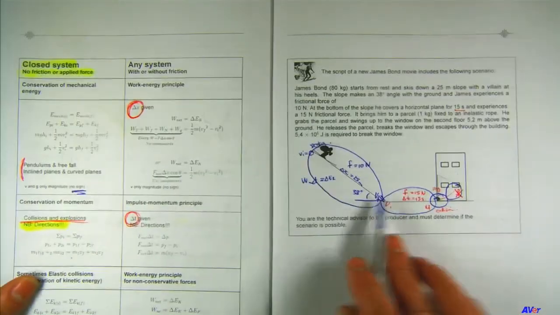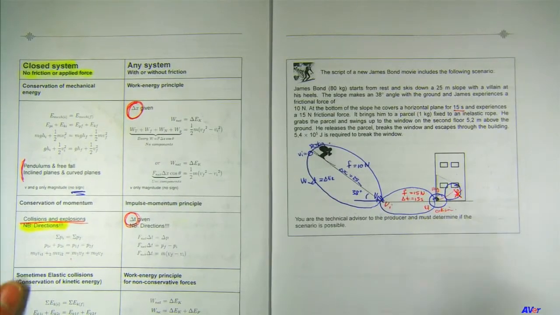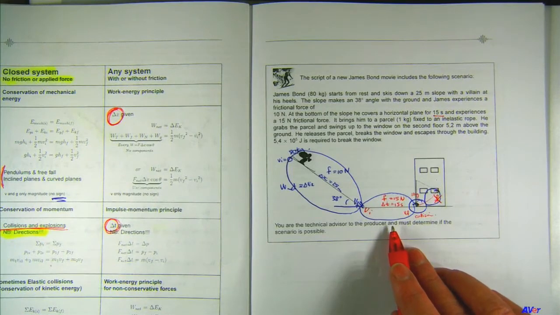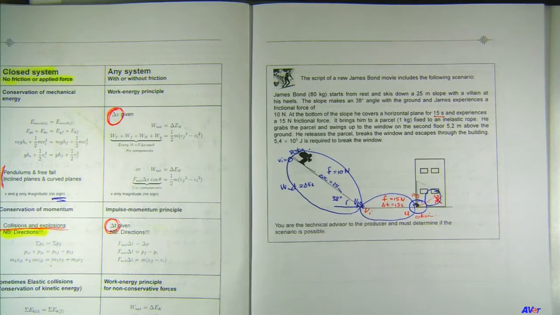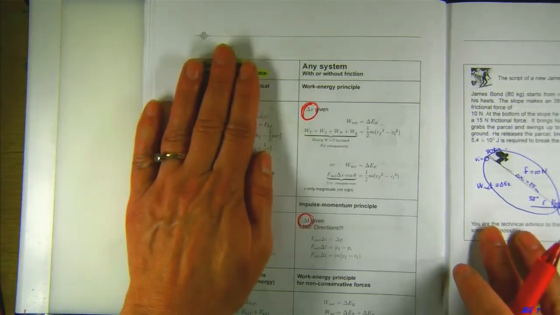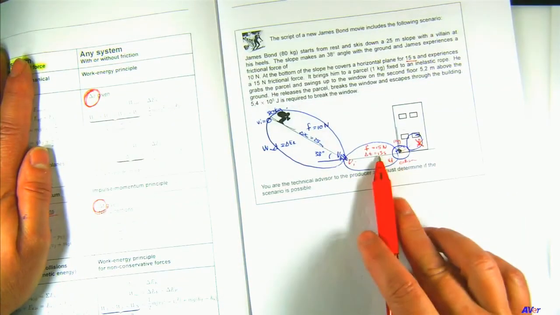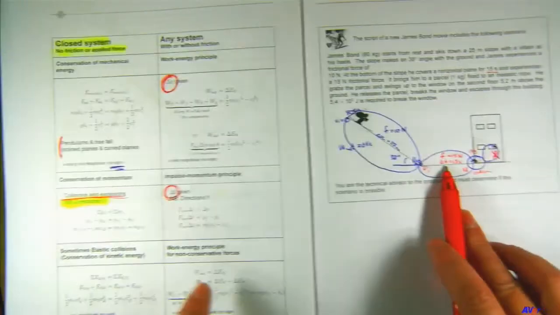Okay. Now we're moving on to the second part. What is the most important information about the second part? Friction, right? There's friction. So immediately I'm not allowed to use conservation. I have to go to the right-hand side. And what do they give you? Delta T. What does delta T give you?